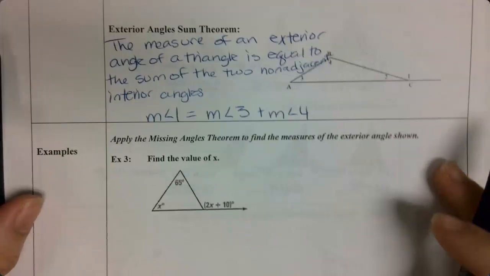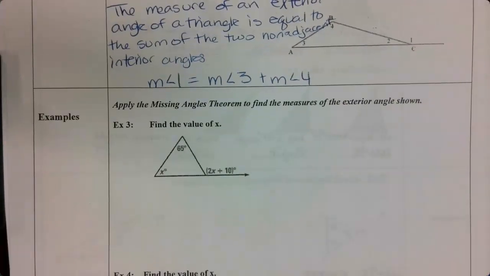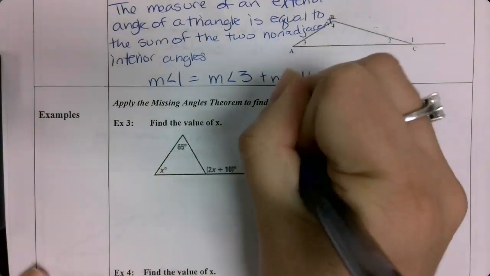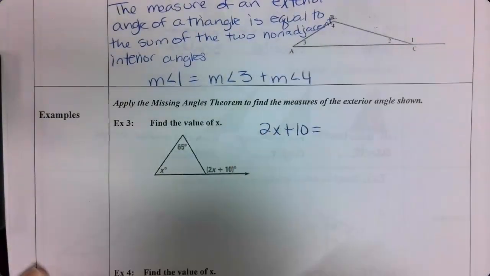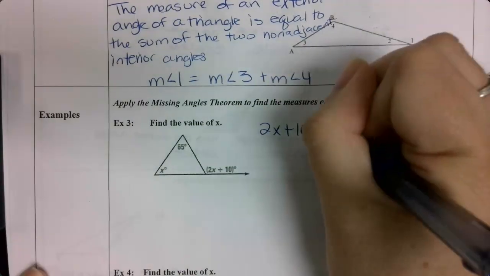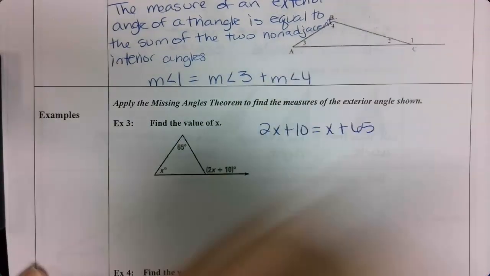Okay. So the next two want me to use the exterior angle sum theorem to solve for x. So on this one I'm going to have 2x plus 10, because that's my outside angle, and then I'm going to add my two inside angles together, so x plus 65.